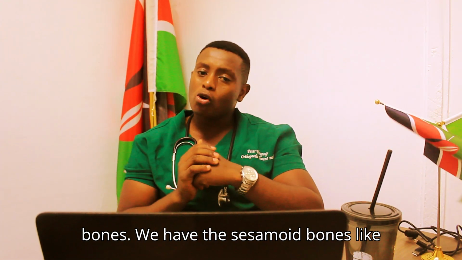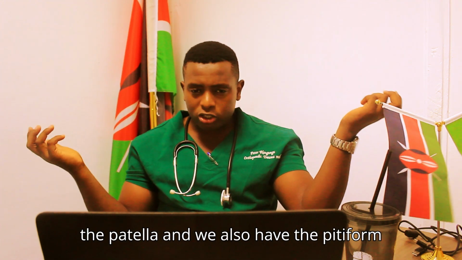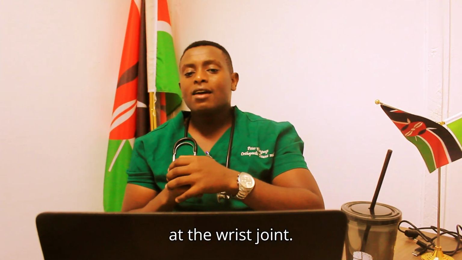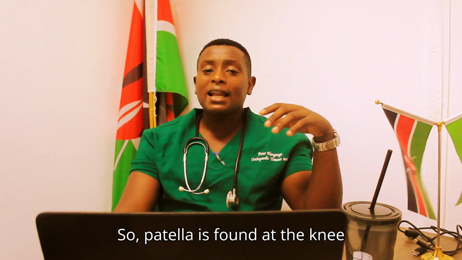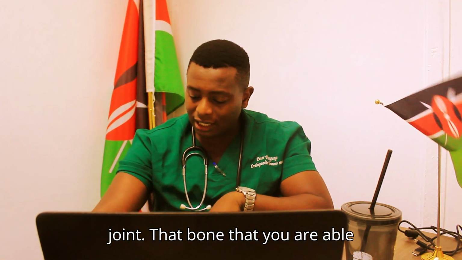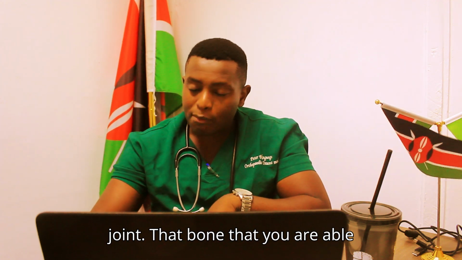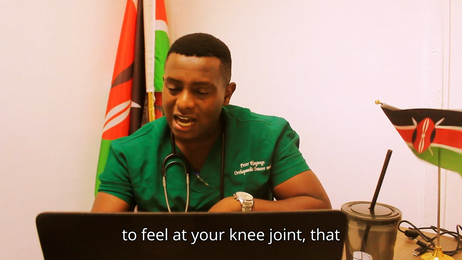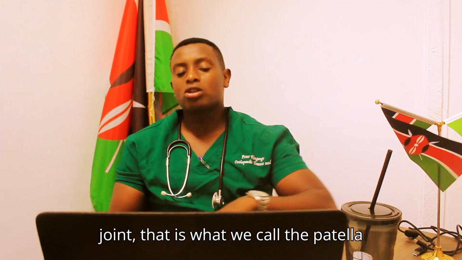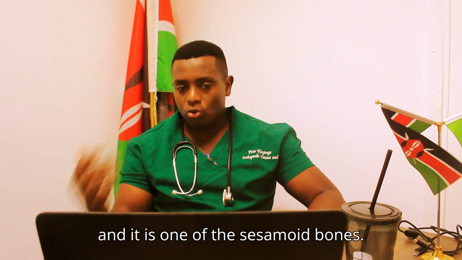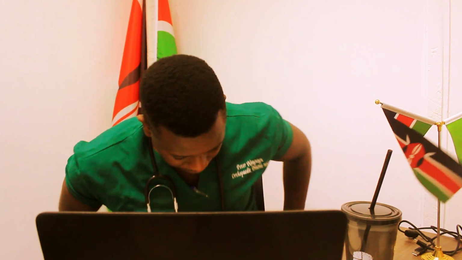We have the sesamoid bones like the patella, and we also have the pisiform at the wrist joint. So the patella is found at the knee joint. That bone that you are able to feel at your knee joint, that slidey bone that you feel at your knee joint, that is what we call the patella, and it is one of the sesamoid bones.